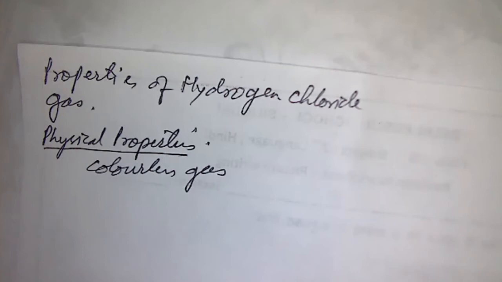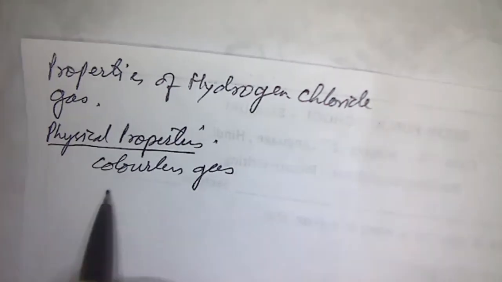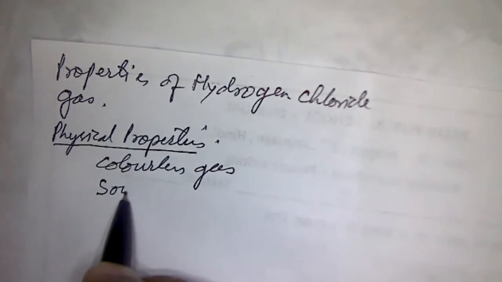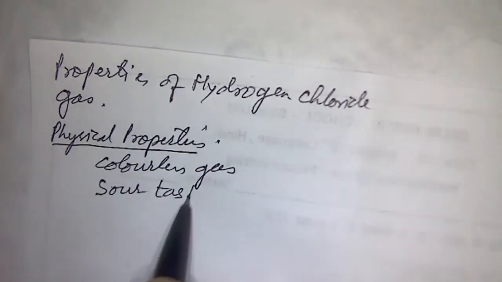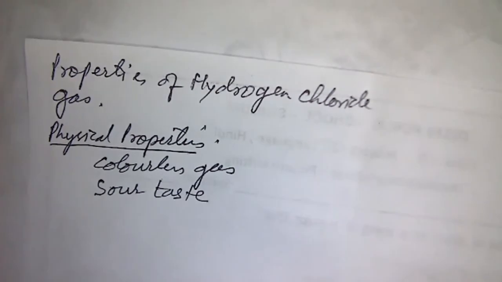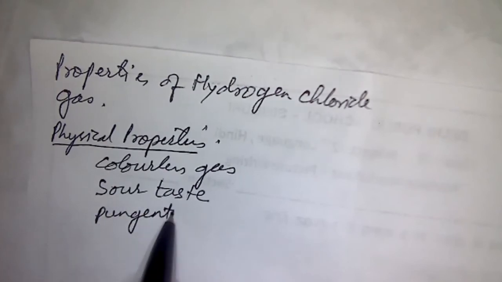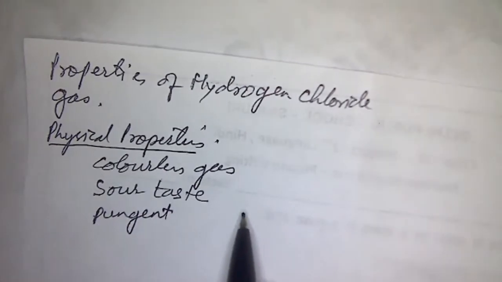And this colorless gas, what will be the taste? Actually, you should not taste it, but you should know the taste. What will it be? It's an acid. So sour taste. It will have a sour taste. It will have a pungent, irritating odor.